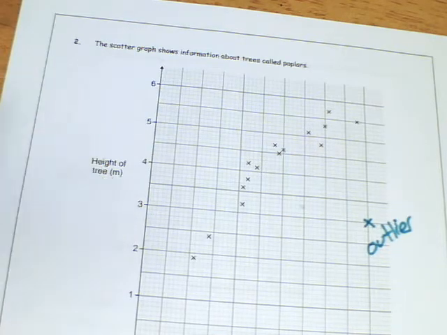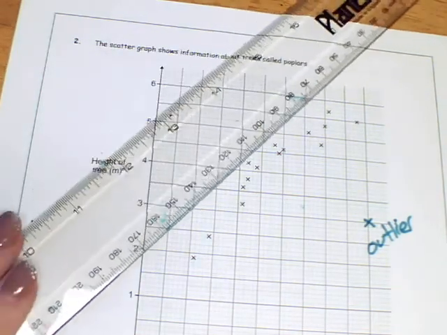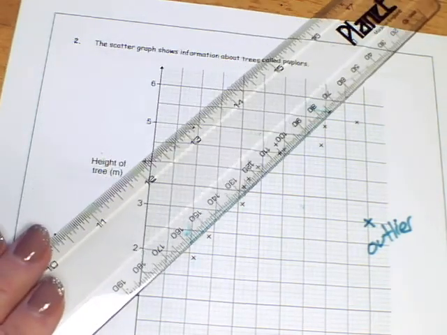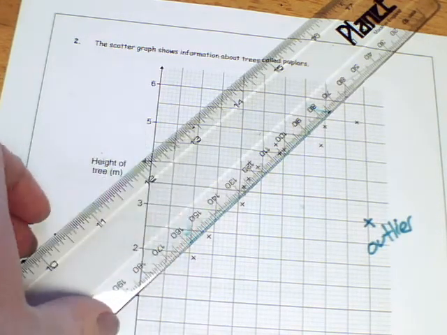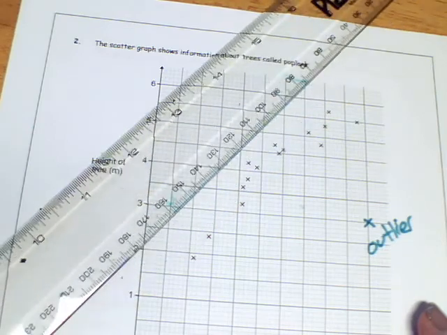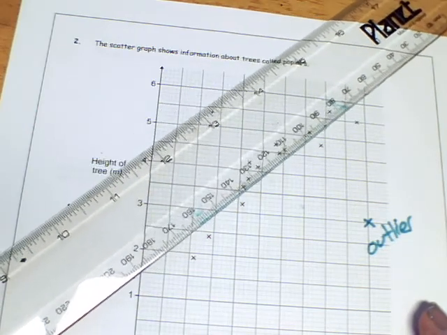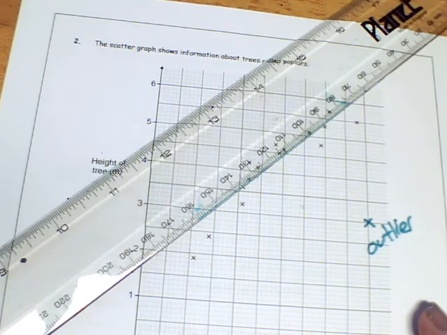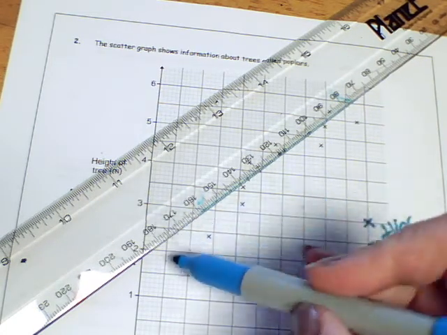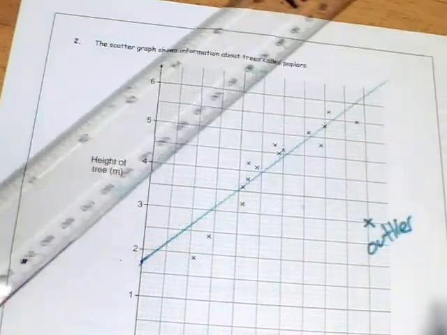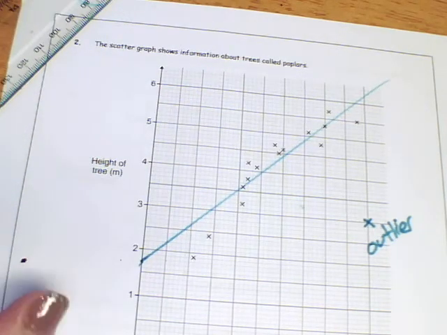And then the last question says another tree is a poplar and the diameter is 3.2. So this is when we draw a line of best fit. Every time I come to a scatter graph, I would draw a line of best fit regardless. So we've got 6 on that side, a few more that way. So we're going to have roughly around there. Like I said, everyone's is going to be fractionally different.